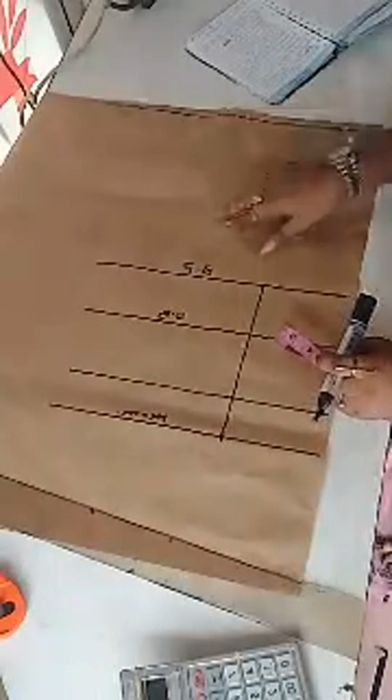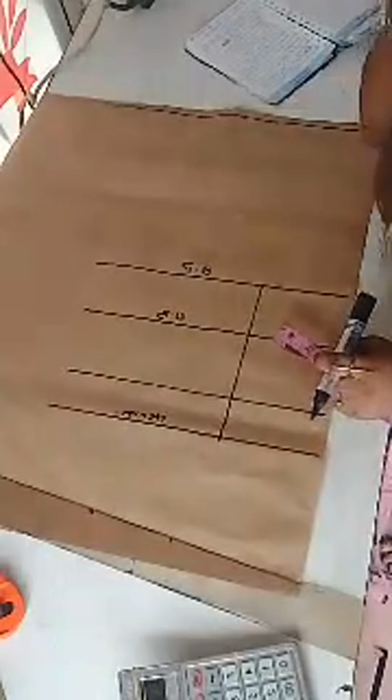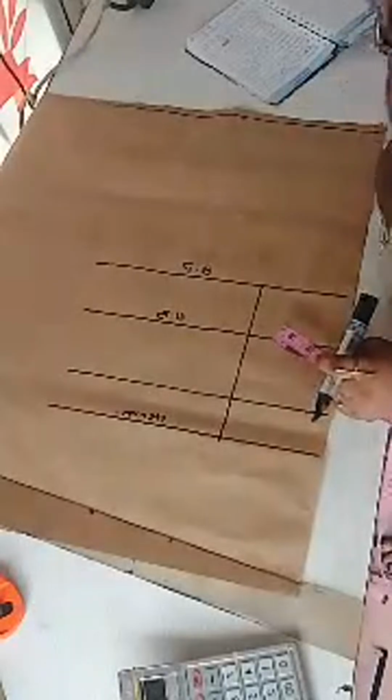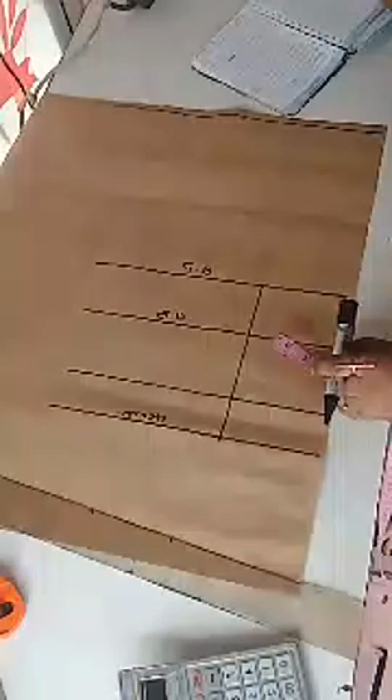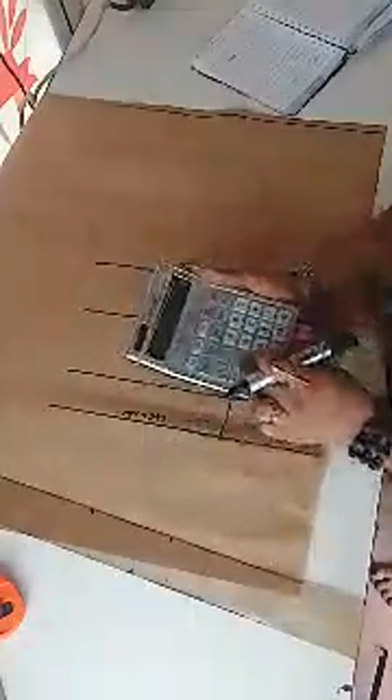So on this line now, we are going to measure our armhole. How do you get your armhole? We are going to go back to the bust again. Bust is 38, divided by 6, plus 1.5. What do we have?